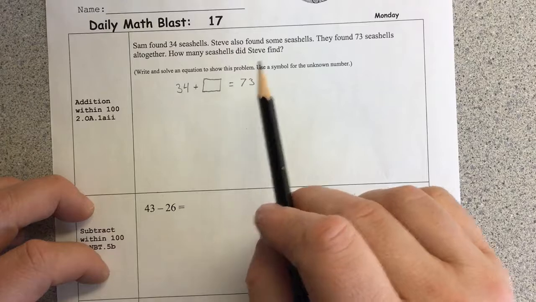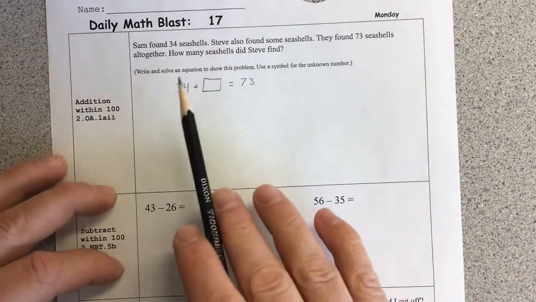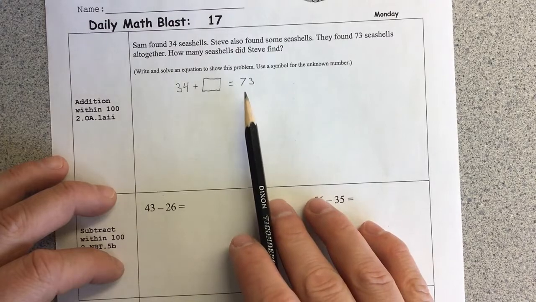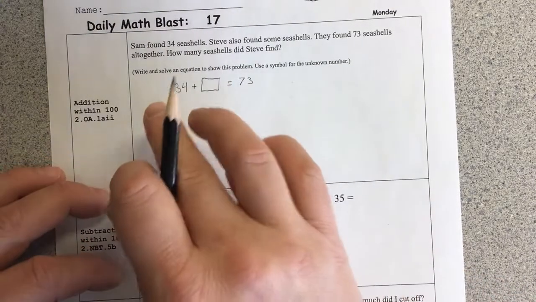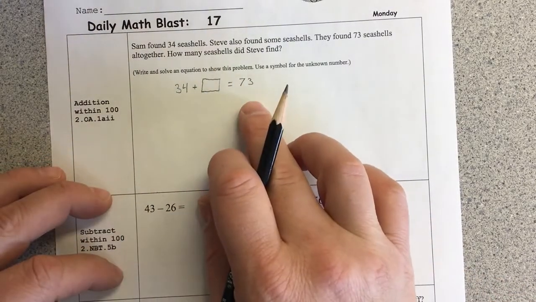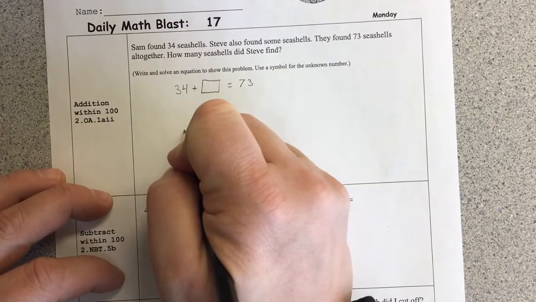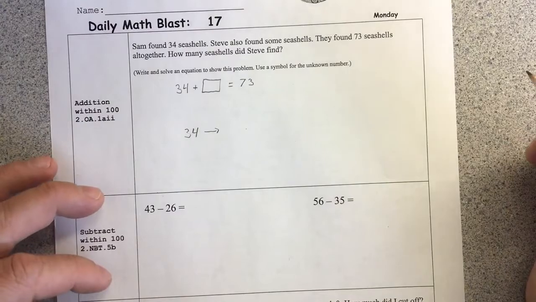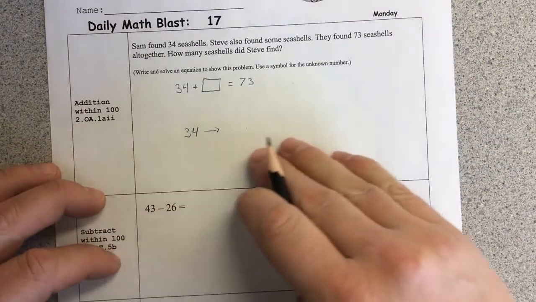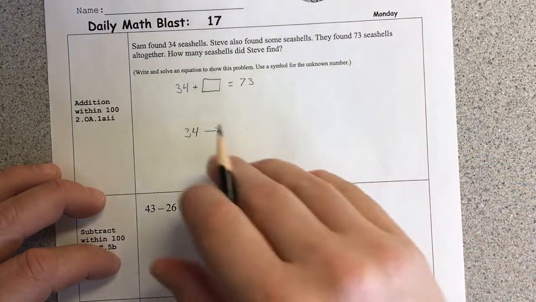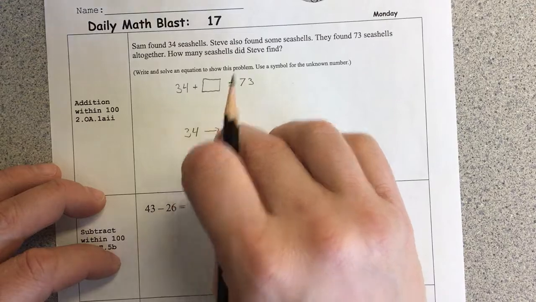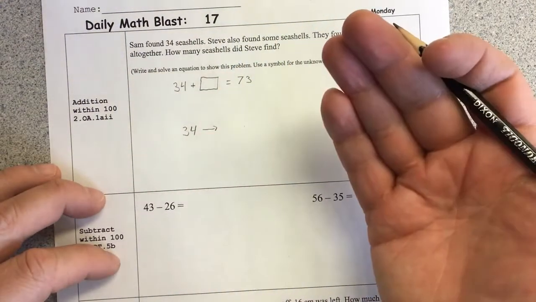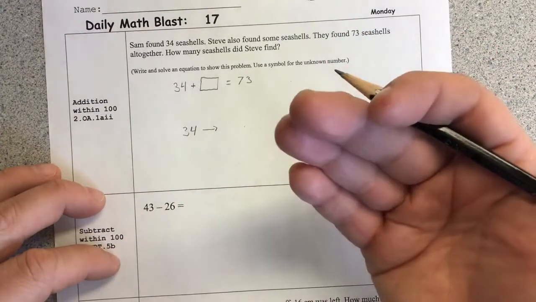So how many seashells did Steve find? I need to find how much I need to add to 34 to get to 73. So I'm going to use the arrow method to count up from 34 to 73. So 34, and I have my first arrow. Now remember, your sequence may look different than mine, but I need to find out how much I need to add in my arrows to get to 73. Remember, I can add it in any size chunks that I want. So I'm going to make the next 10.